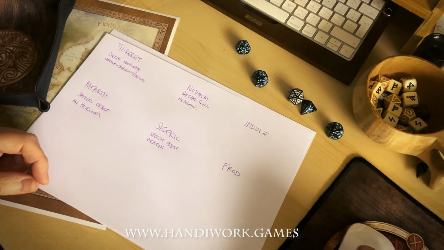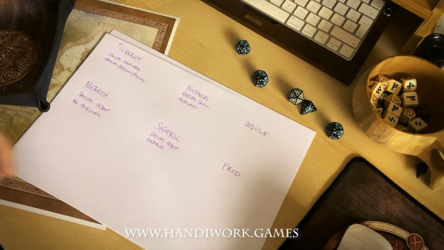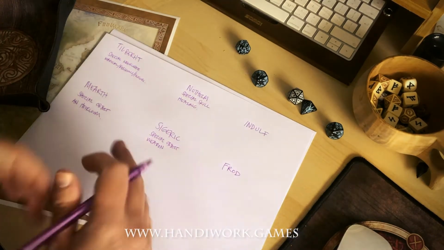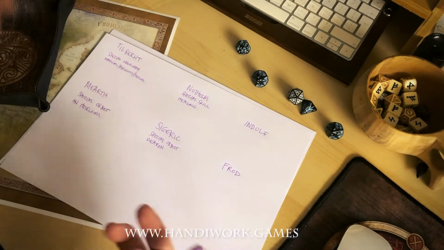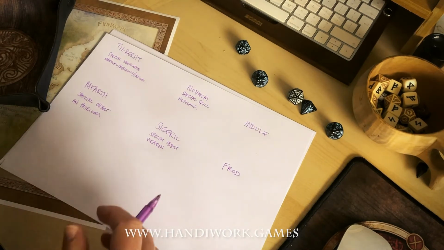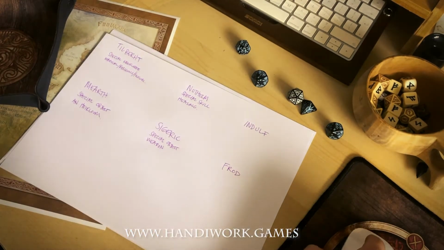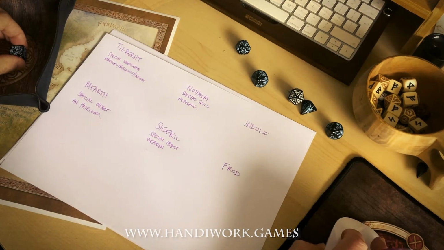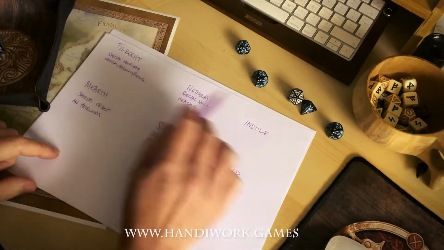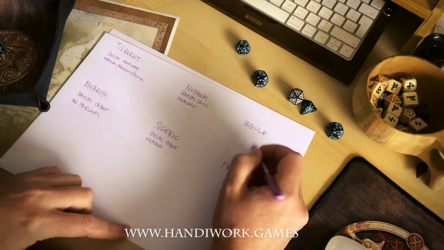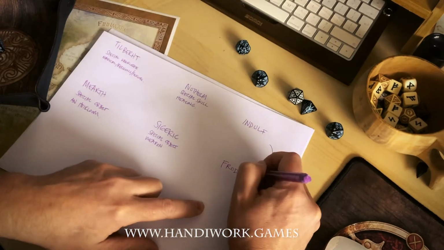Indolf. This NPC has a relationship with another NPC. Now, of course, all of these NPCs who live in one place will have relationships with one another, but this is a significant relationship that might affect the story. So for relationships, we roll another d6. This character secretly likes, and then we roll for character A, B, C, D, E, F. So Indolf secretly likes Frod.